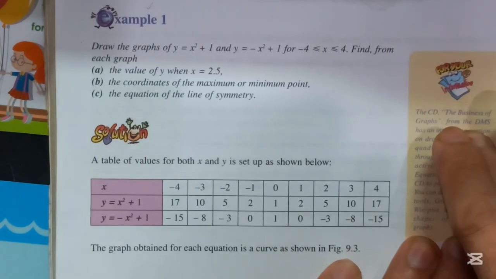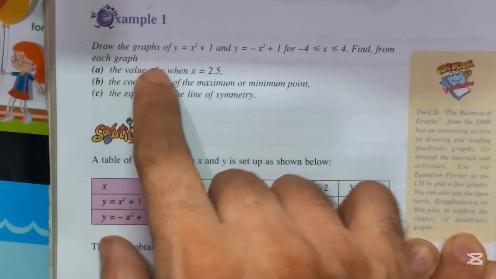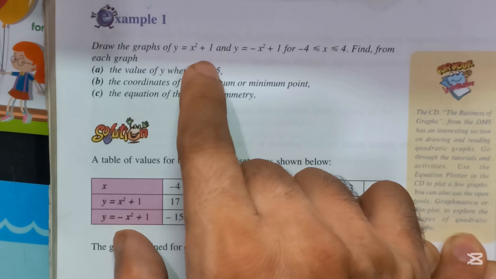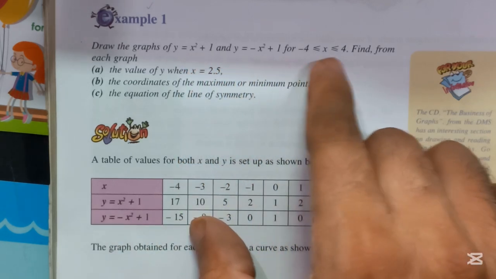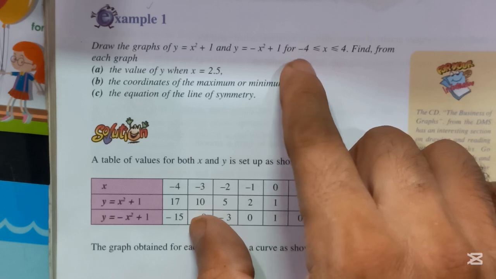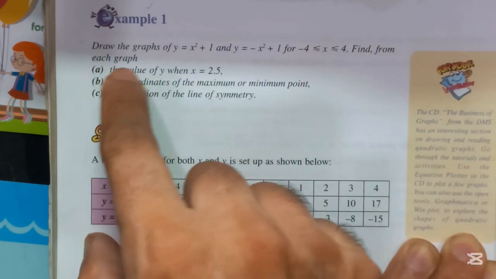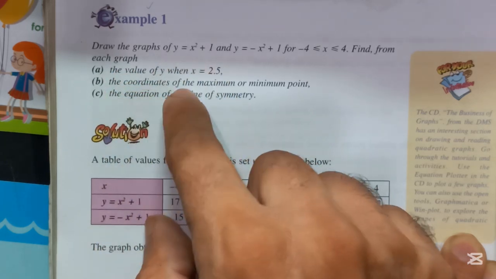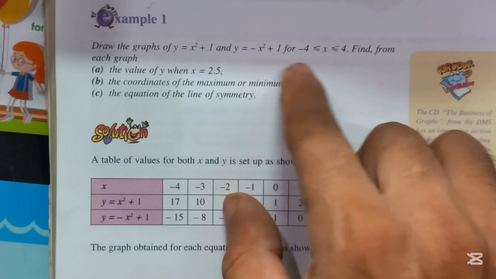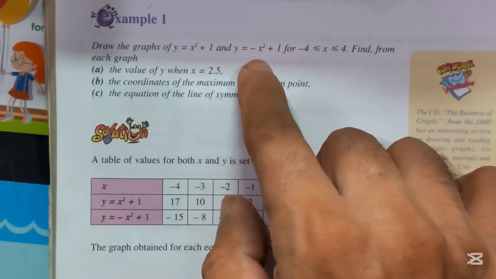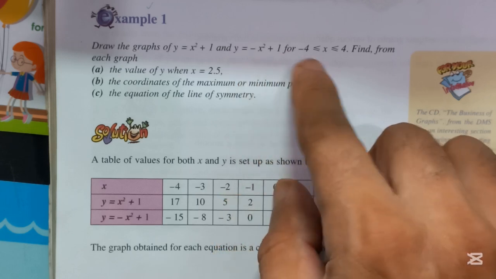Here is a question now that will make your concepts more clear. The question is draw the graphs of y is equal to x square plus 1 and y is equal to minus x square plus 1 for x is greater than or equal to minus 4, less than or equal to 4. Find from each graph. So these are the things which will be found later. So first thing is to draw the graphs. So here are two graphs which are required to draw on the same sheet of paper for this range.